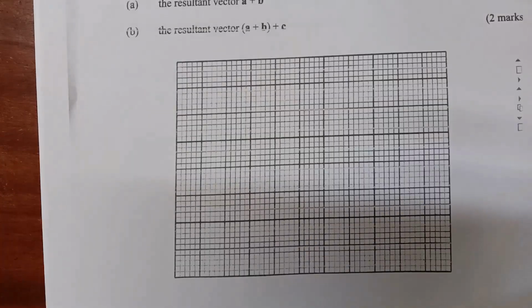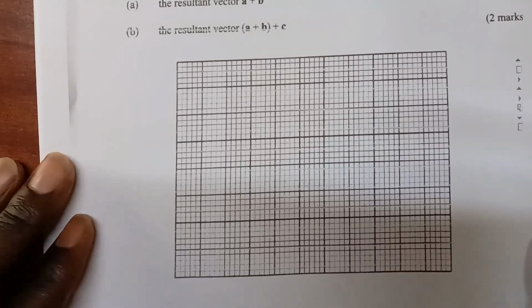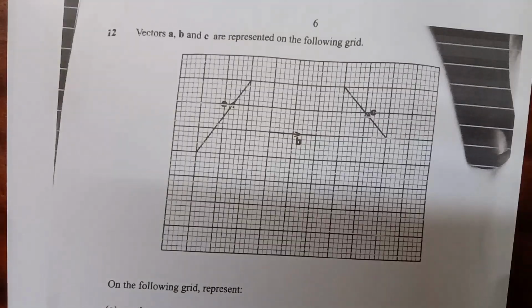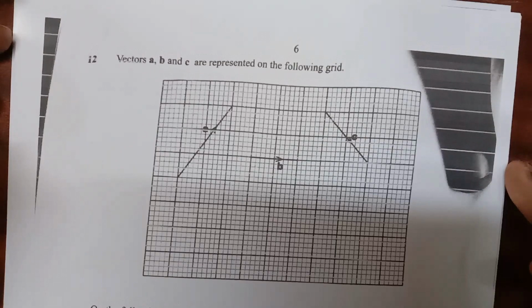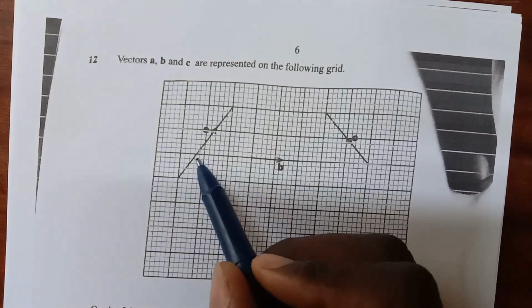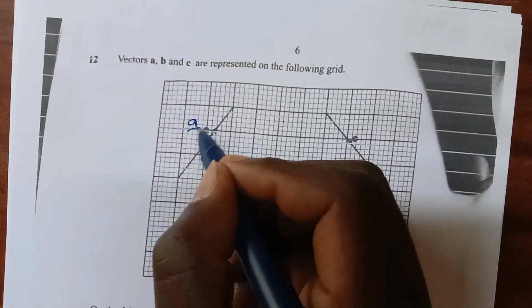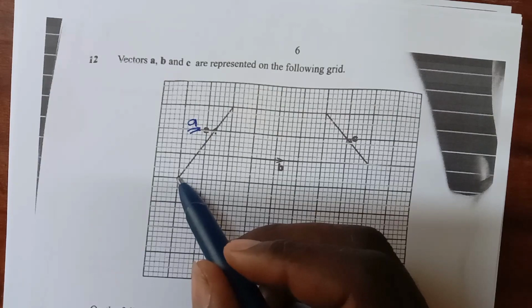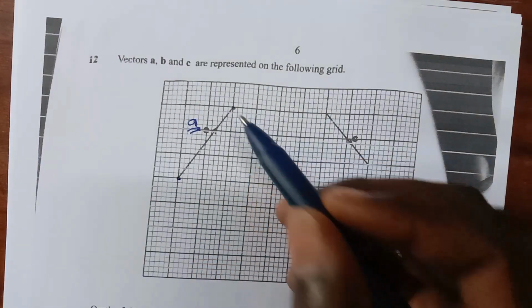Now let us look at question 12. Question 12 is on vectors. For us to handle question 12, we need to understand magnitude and how vectors move. So you've been given that this is vector A. It is moving from this point out to this point.